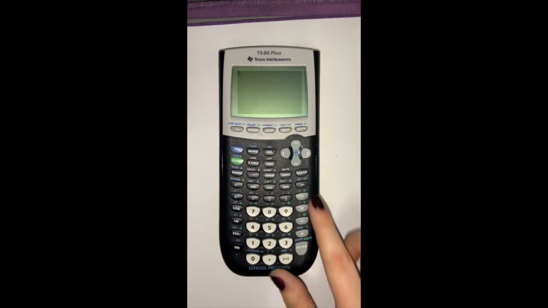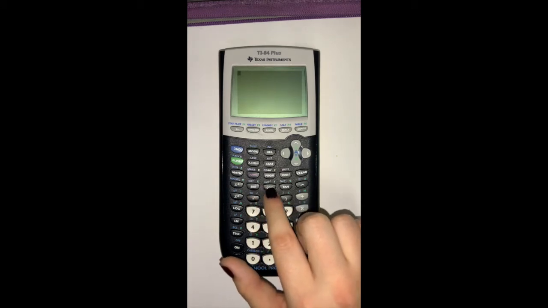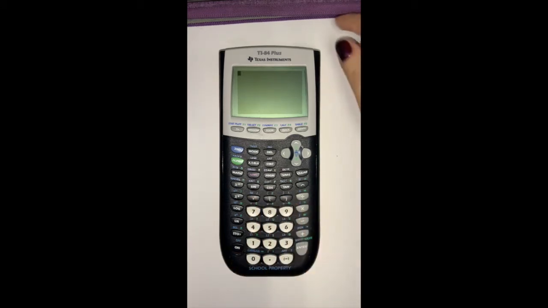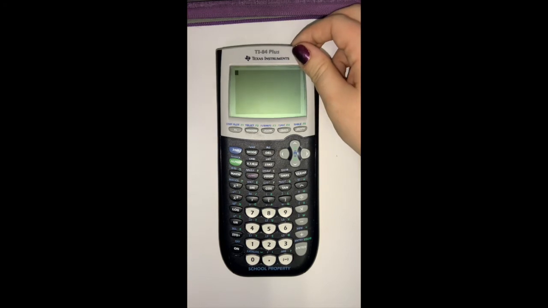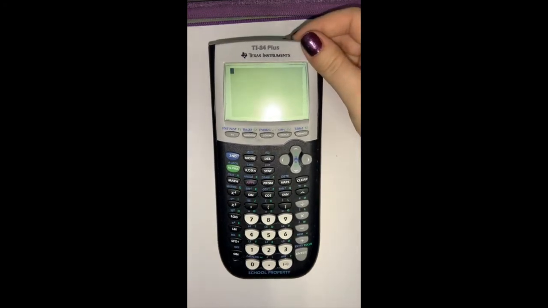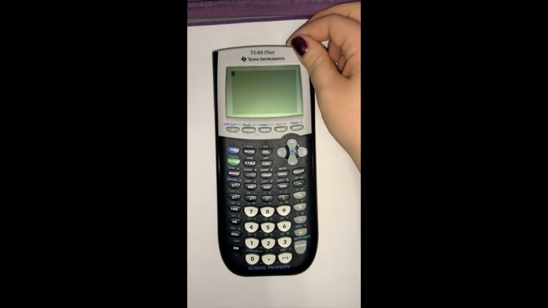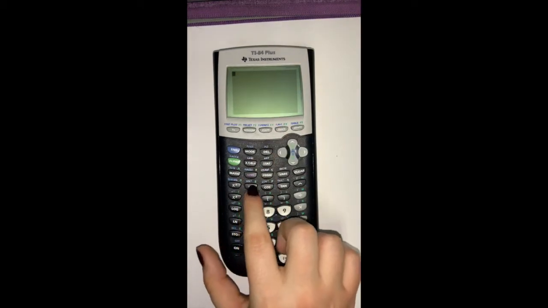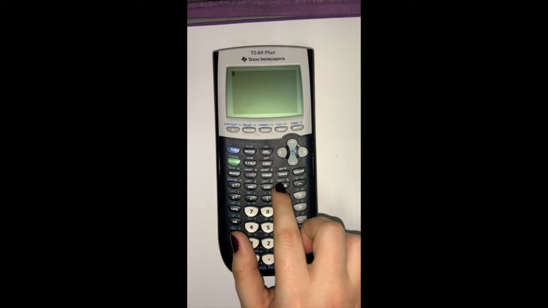And then where our sine, cosine, and tangent buttons are, I'm going to tilt my calculator so you can see a little better. There's blue letters right above them that say sine to the -1, cosine to the -1st power, and tangent to the -1st power. And those are our inverse functions. So we have inverse sine, inverse cosine, and inverse tangent.